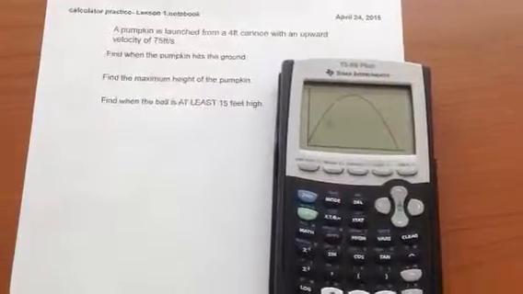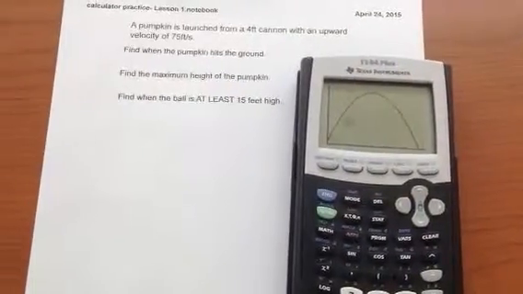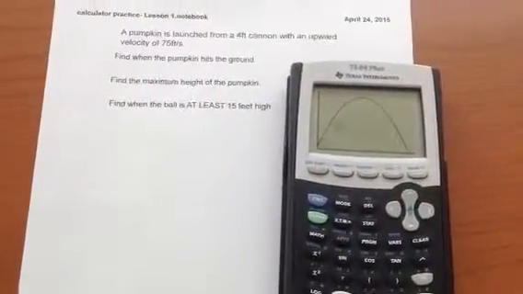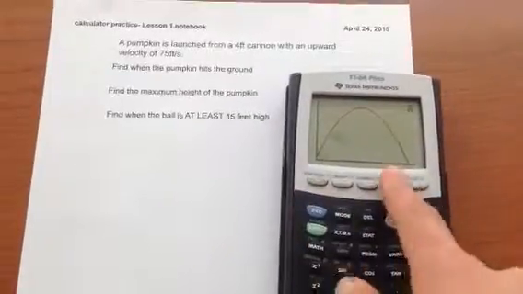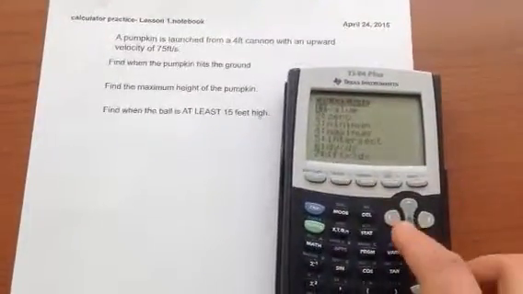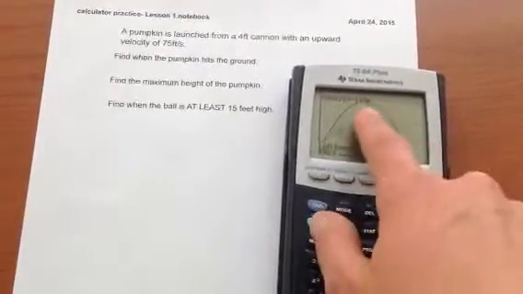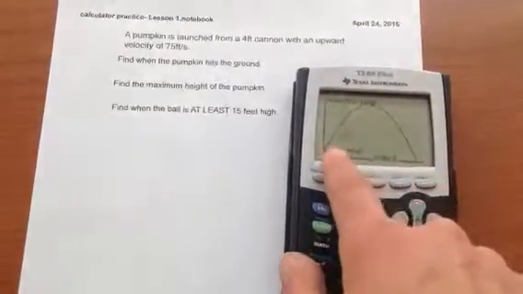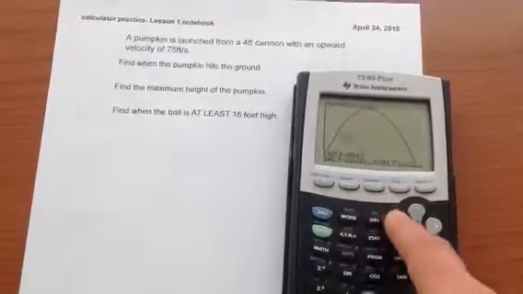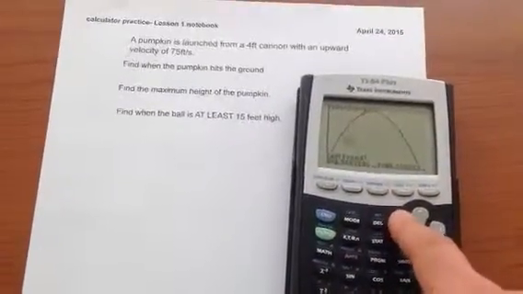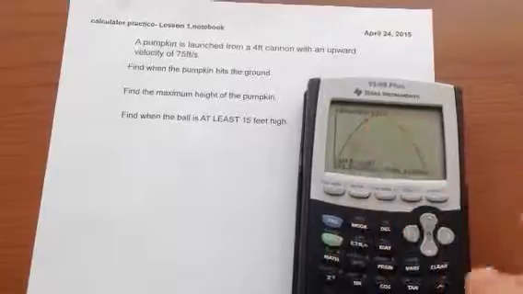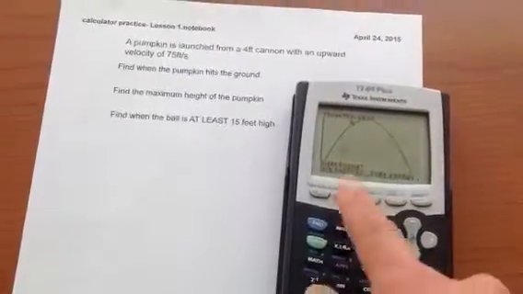Now we're going to use the special calculation features to find when it hits the ground and its maximum height. I'll do the maximum height first. I'm going to click on second, trace, and select the option for maximum. Press enter. There's this little character blinking on the screen, and it asks us to use the left bound. So I'm going to use the left arrow, move that blinking thing to the left of where the maximum is, press enter. Then it says right bound.